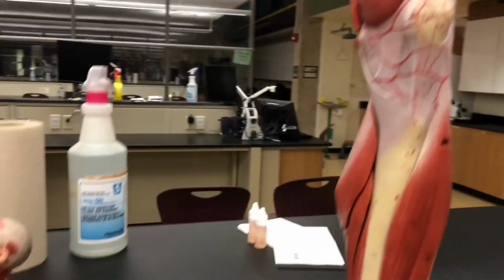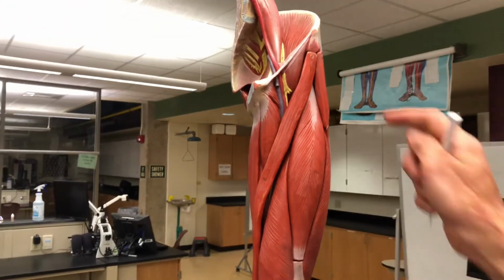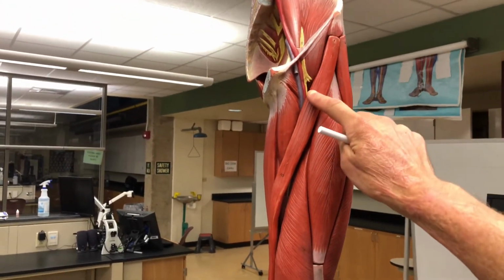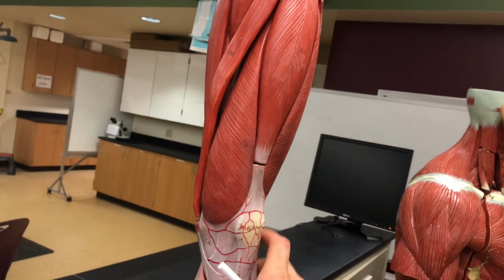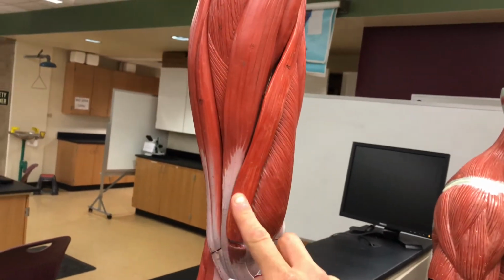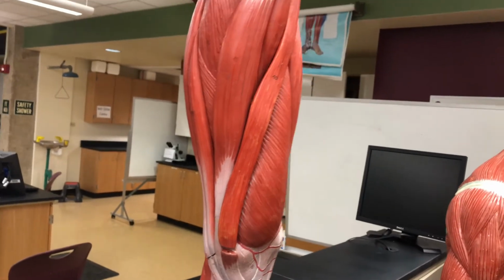Show you that on our larger model on a grand scale. There we go. Sartorius. Let's give that a spin. You can see that. Insert medial knee.